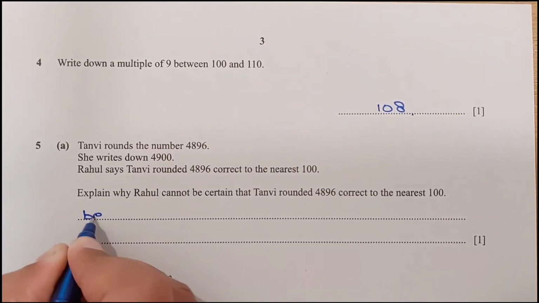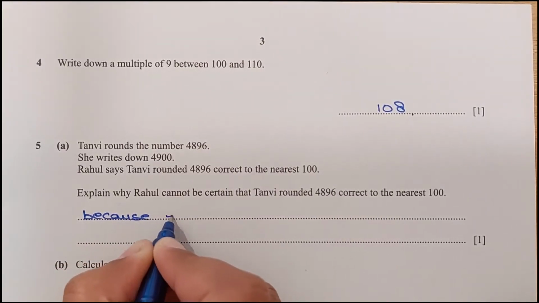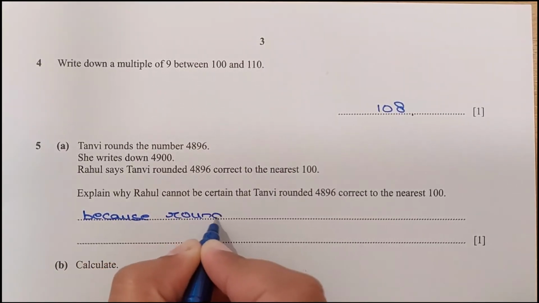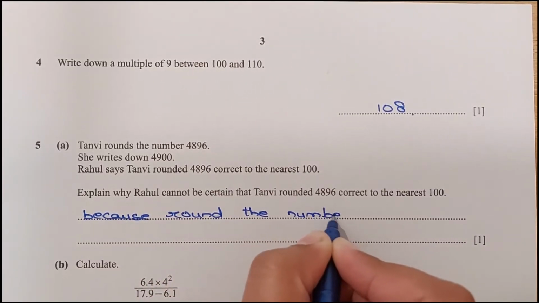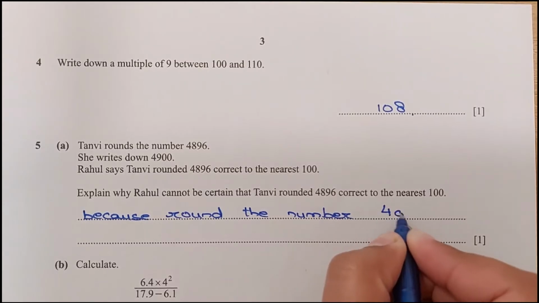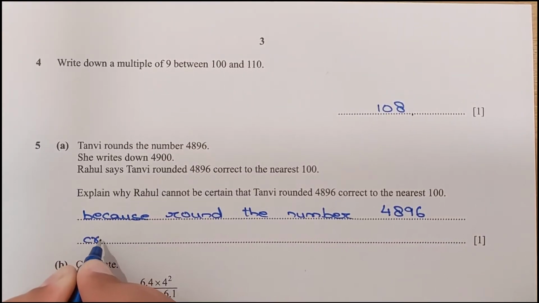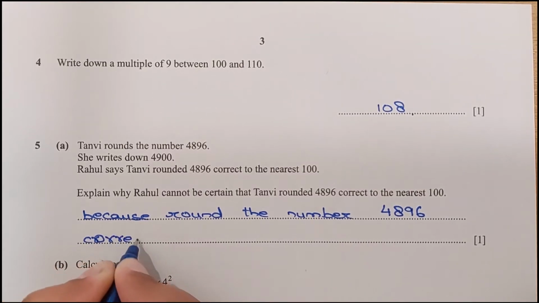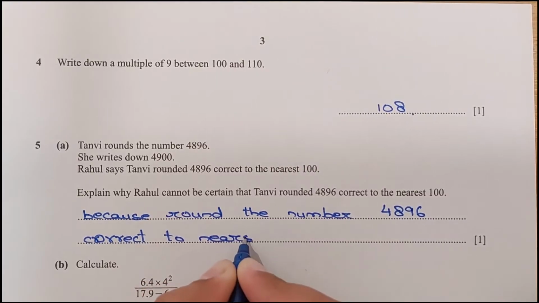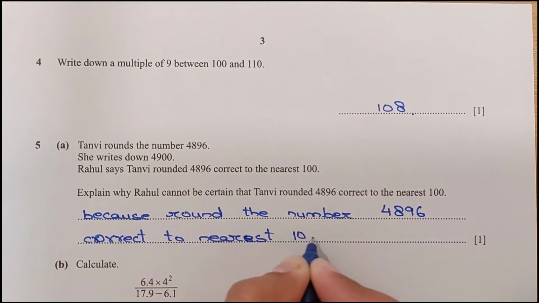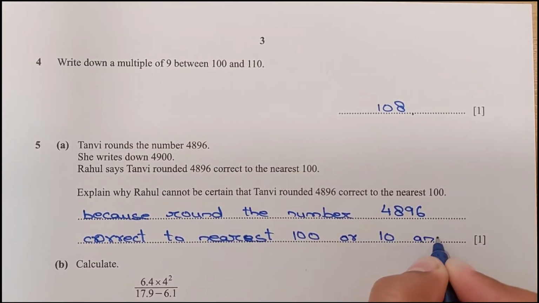He can't be certain because if we round the number 4,896 correct to the nearest hundreds or tens, the answer is the same.